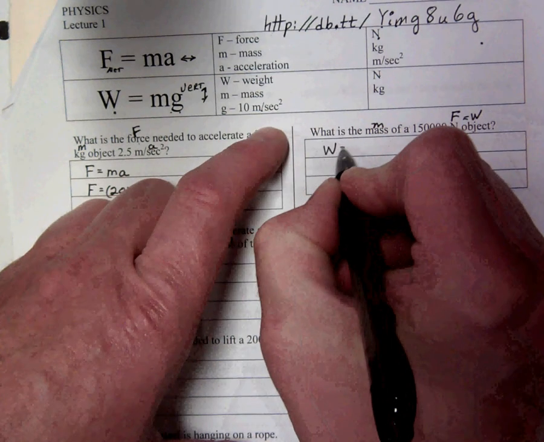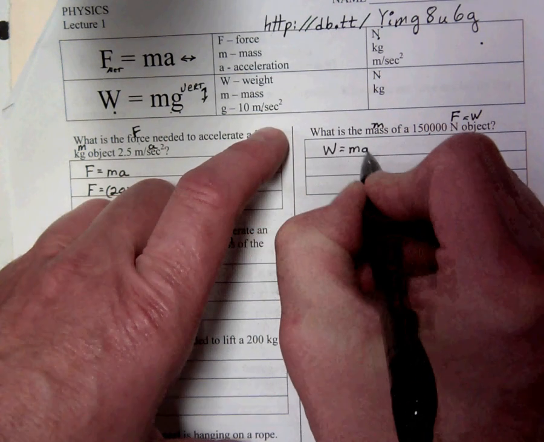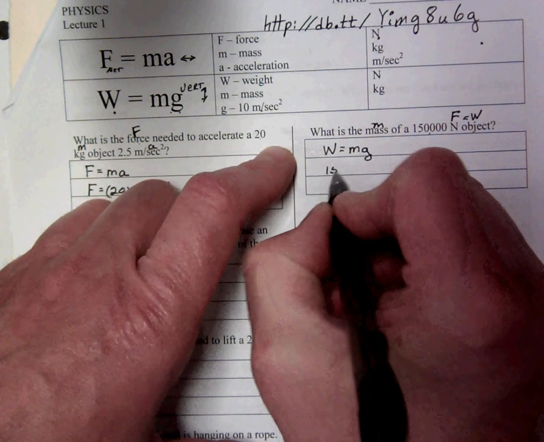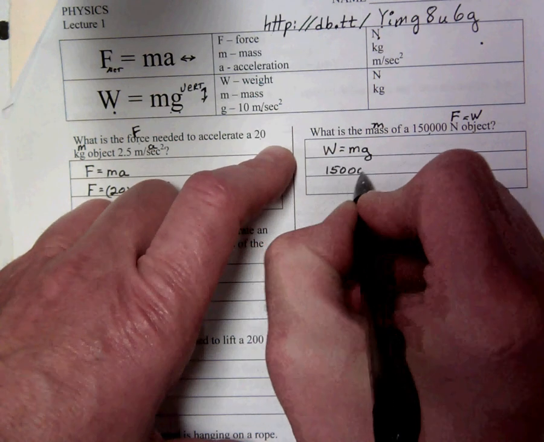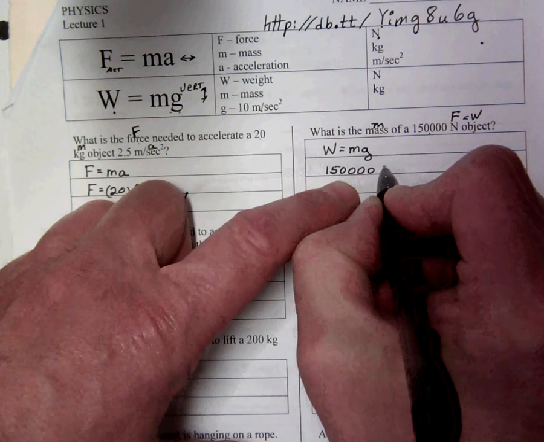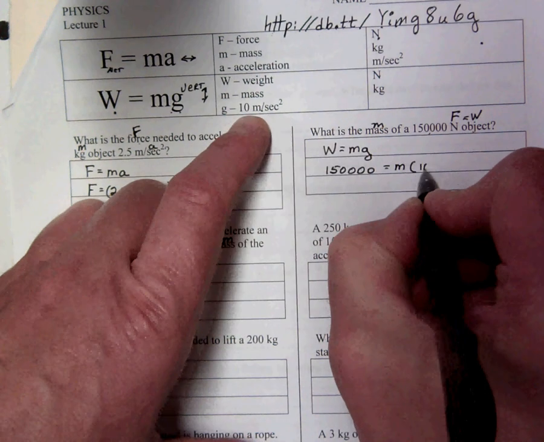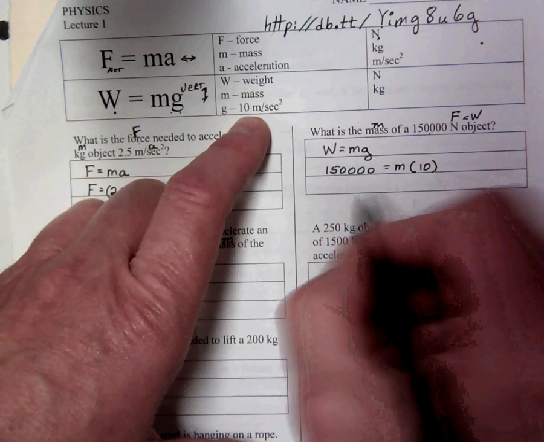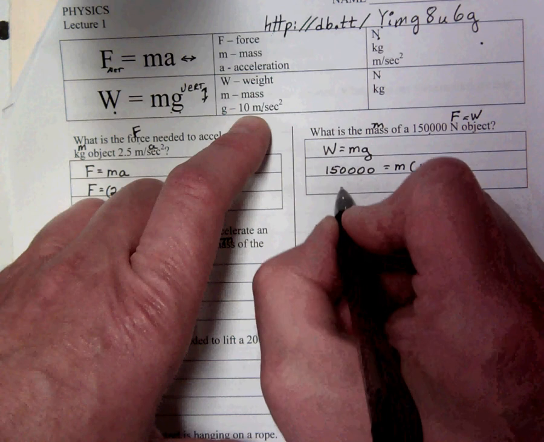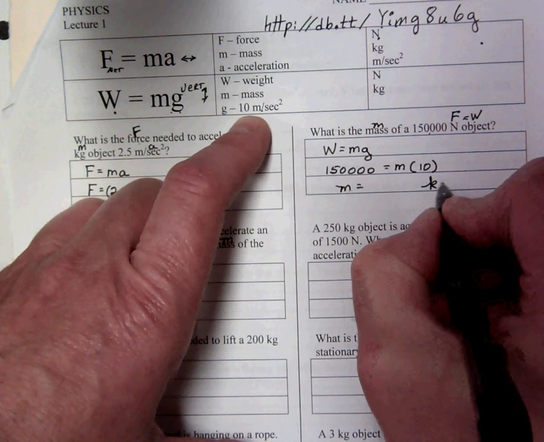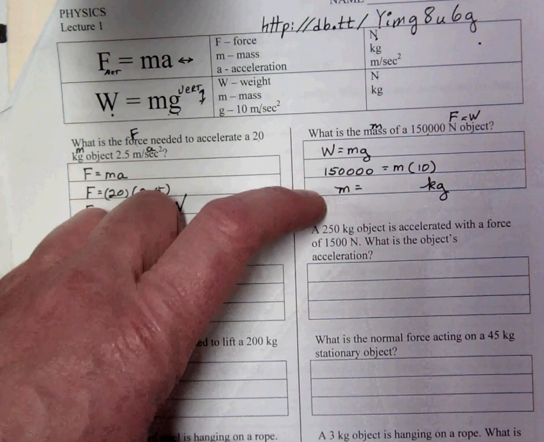So W equals mg. I'll just quickly plug in here. There's 150,000. Now I want to know the mass. Now we're going to use 10. Your instructor might have you use 9.8, but 10 is okay for our purposes. And this is just still mass in kilograms.